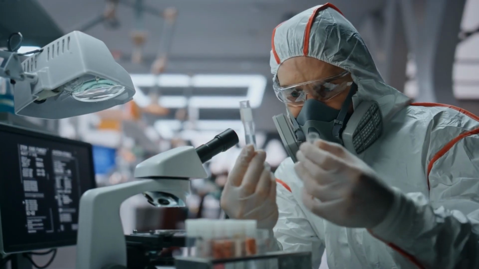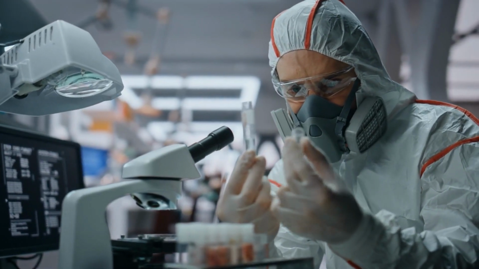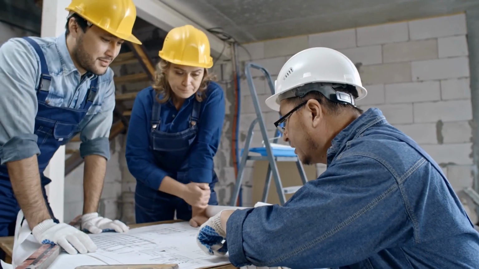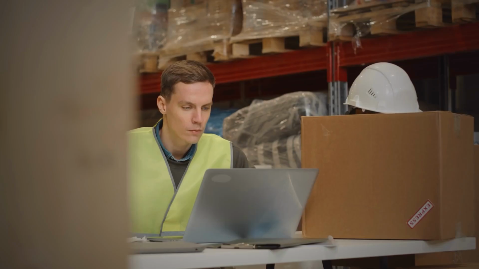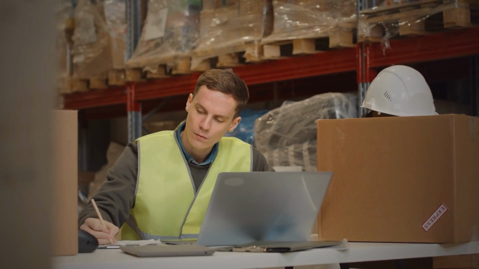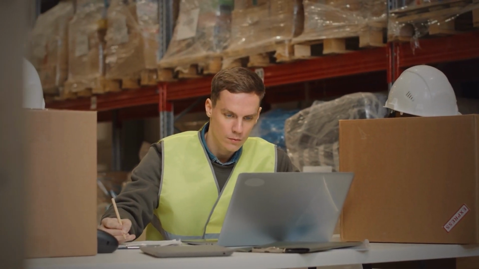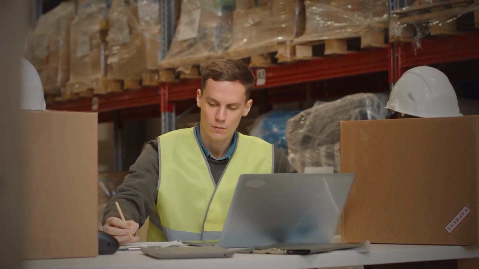JSAs offer other benefits too, like increased productivity, fewer people missing work due to illness or injury, and reduced workers' compensation claims. Supervisors can use JSAs to simplify job training because guess what? They document each step to perform a job safely.